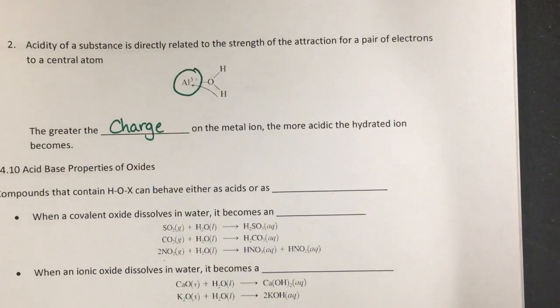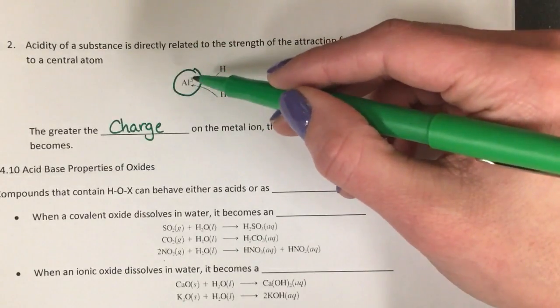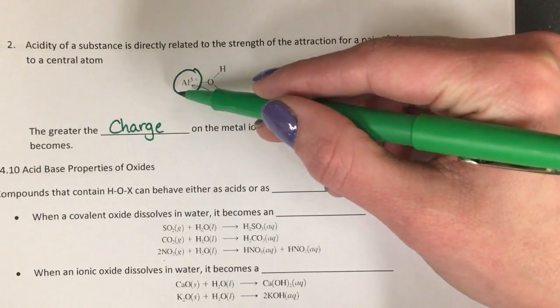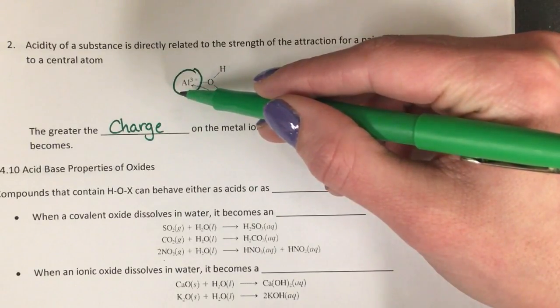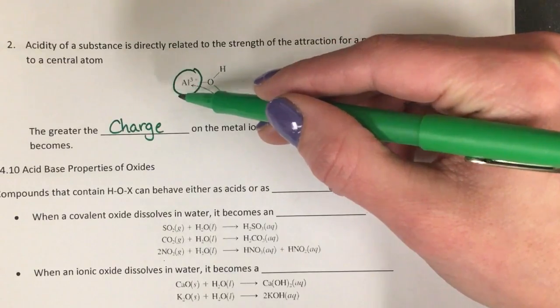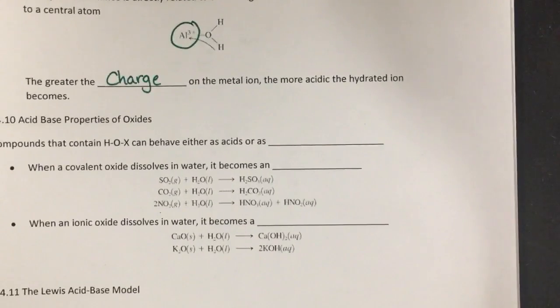The bigger the charge, the stronger my acid. Al is a 3+, very, very positive, which means the electrons are going to be drawn to this very, very positive substance. Because I have a lot of electrons being pulled away, it's going to affect my acid strength. Okay?